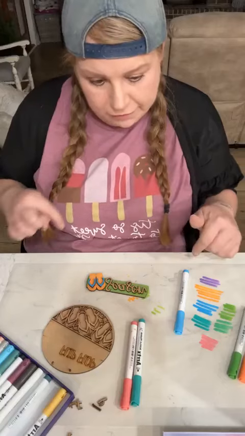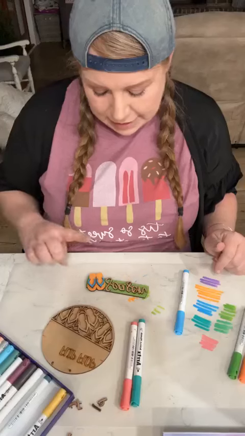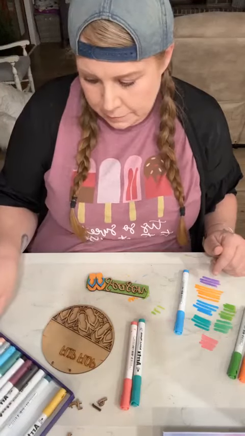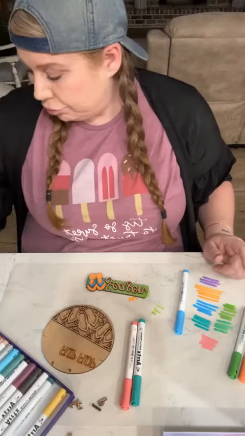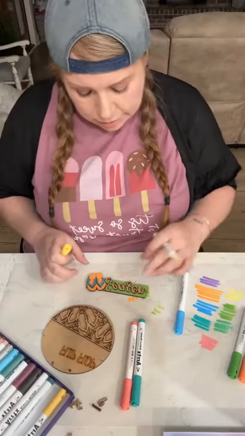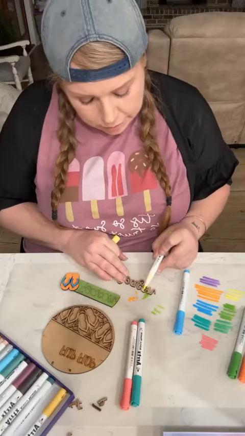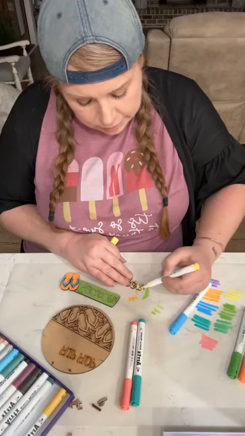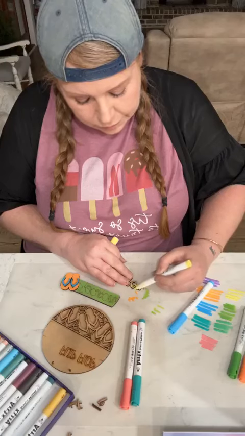I need to figure out what I'm doing from this point forward because I feel like I could get out of control very quickly. Let me think about what I need to do here. Okay, so I'm thinking, I didn't pick a yellow. I did not pick a yellow, but I feel like this one, I'm gonna do yellow for the word season. This is gonna be really cute.